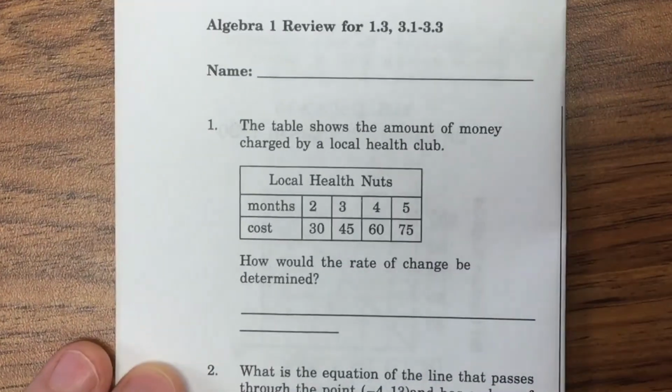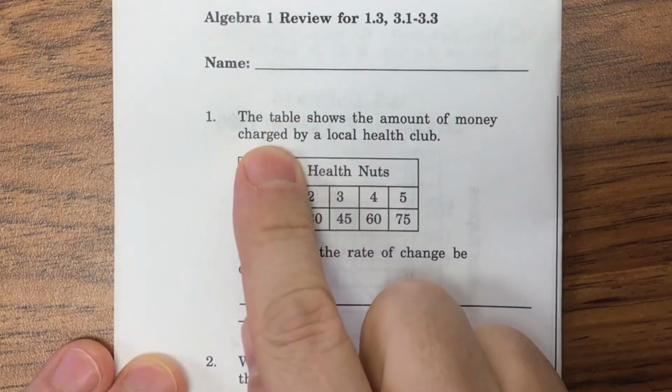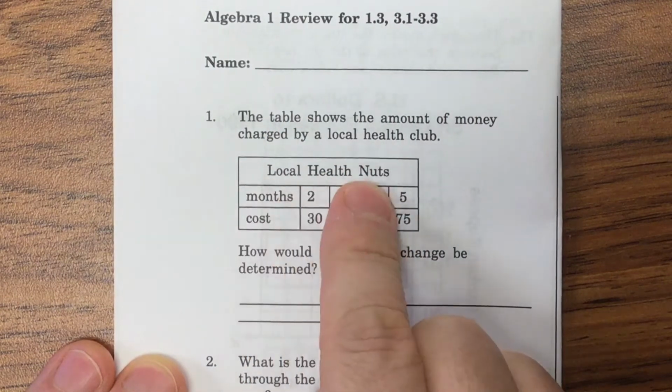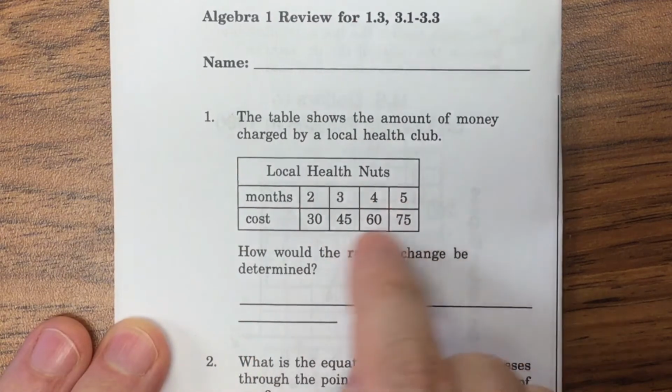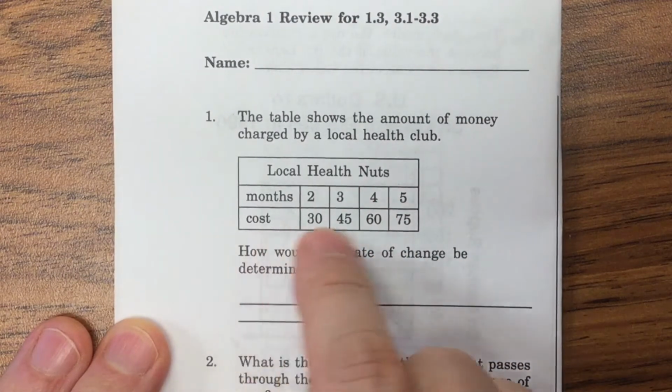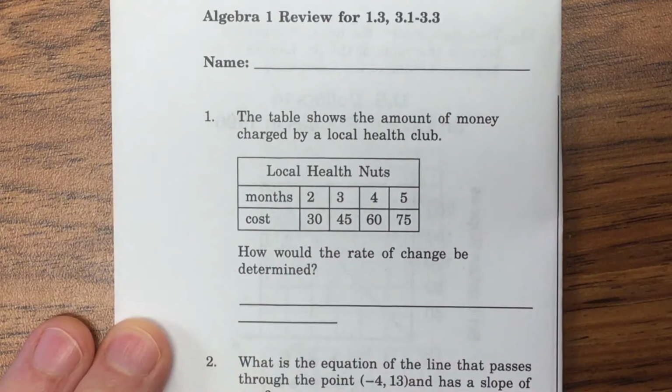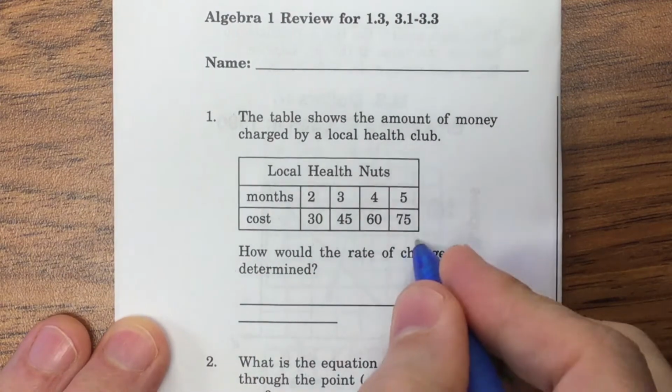The table shows the amount of money charged by a local health club. We have months, 2, 3, 4, 5, and cost, 30, 45, 60, 75. How would the rate of change be determined?